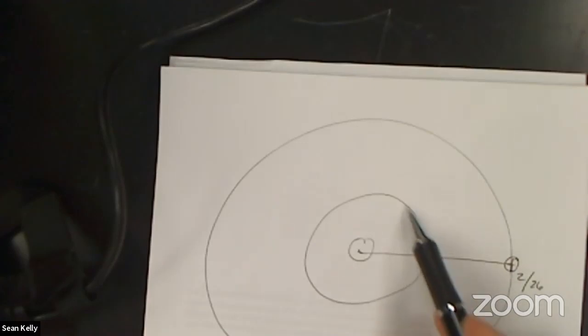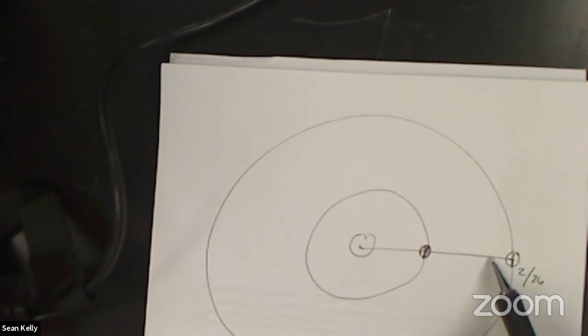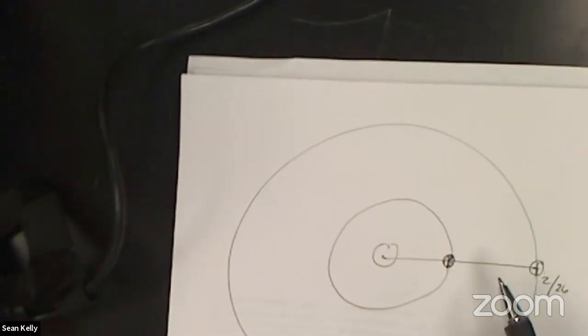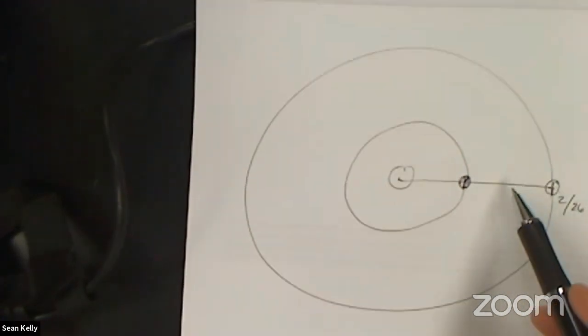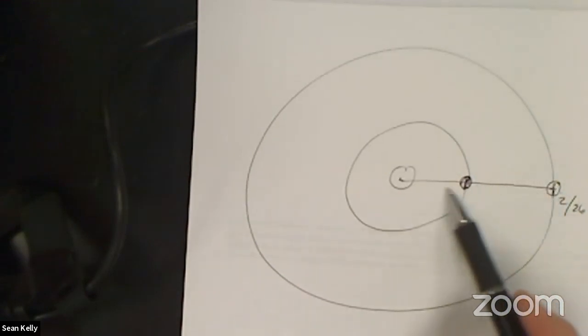So the next time Mercury comes back, is the Earth going to still be here? No, the Earth doesn't stay there. This is actually why it's called the synodic period, because the Earth is moving. And in fact, in 4 months, how far is the Earth going to move?